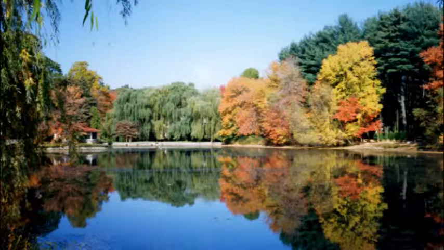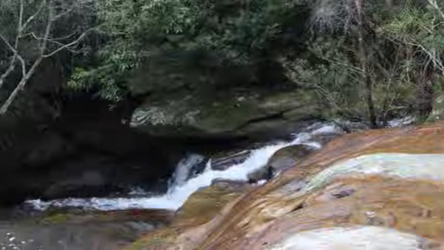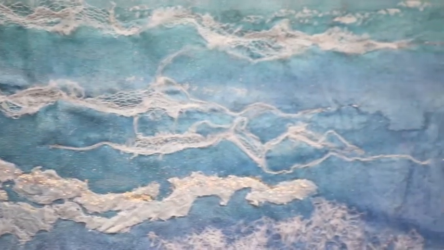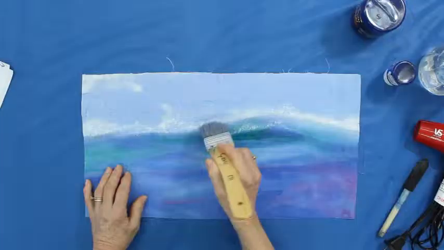Since water is both transparent and reflective, it can be interesting to get realistic water surfaces. Water can affect how you feel, whether it's still with reflections, slow moving, or a raging torrent. You'll see examples of how I create them and use different textiles to replicate water in my work, and how I achieve the effects I want.